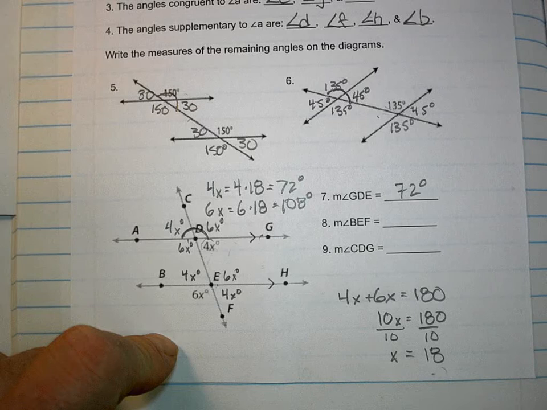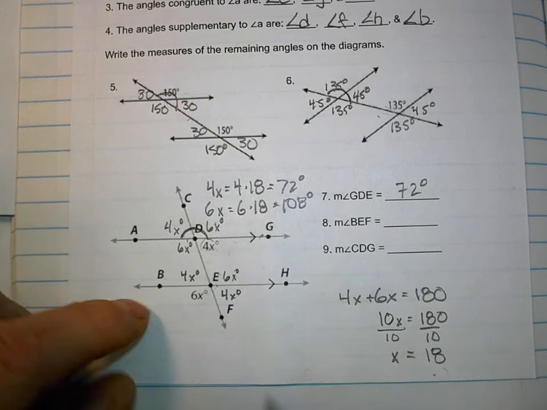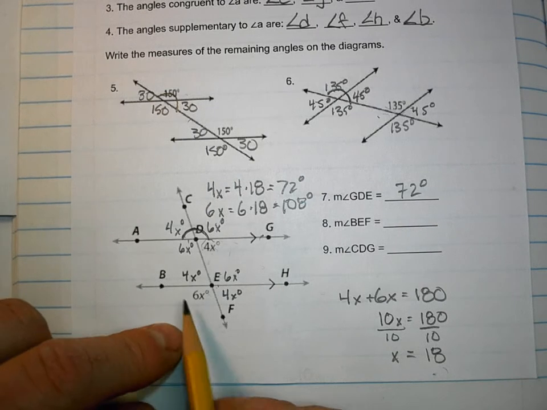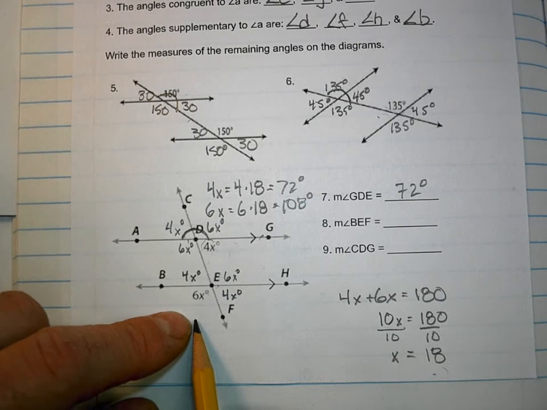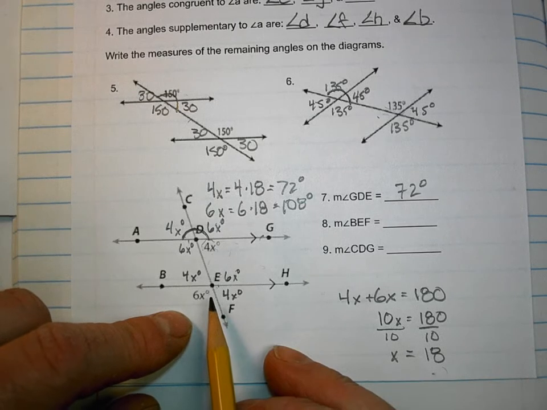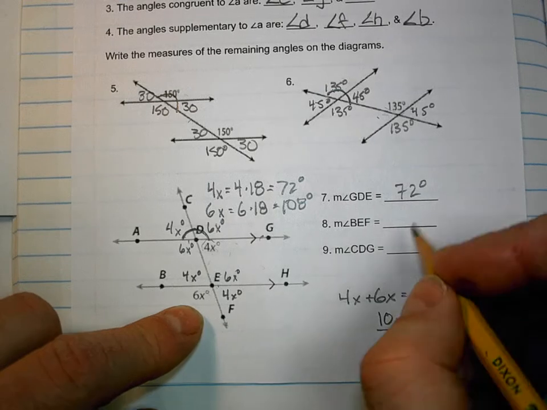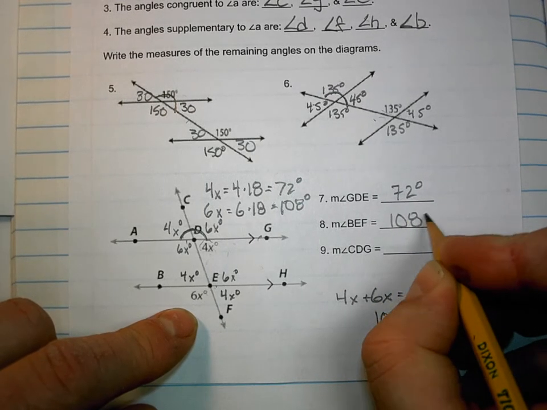How much does it equal? Brandon? It starts out at 6x, right? Yes. What did we find out that 6x equaled? 108 degrees.